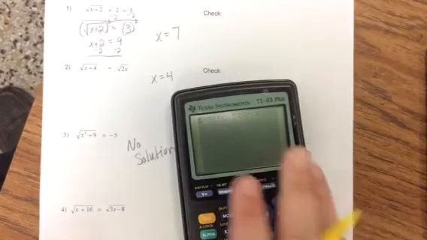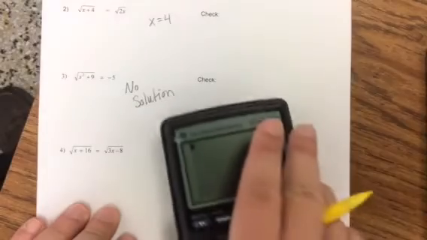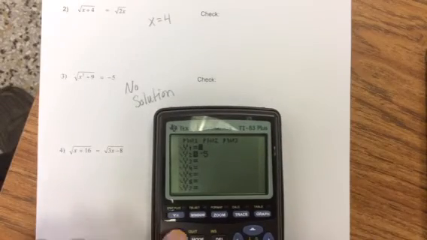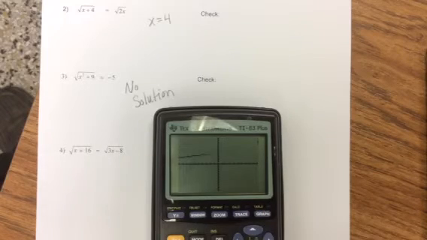Okay. Last one for you guys, example here. Again, y equals the square root of x plus 16, and the square root of 3x minus 8. Graph them. Where do they cross? That's what you're looking for. Where do they intersect?